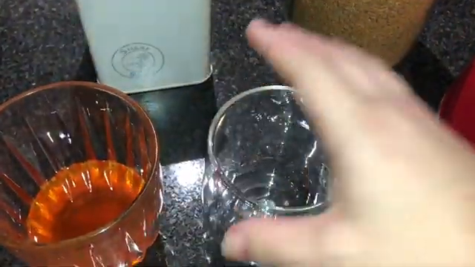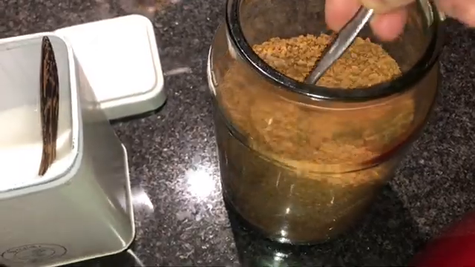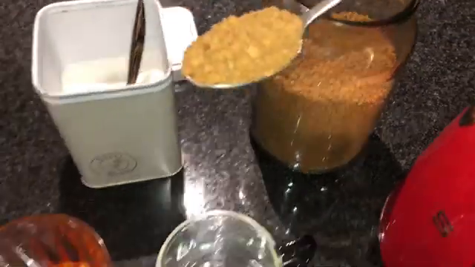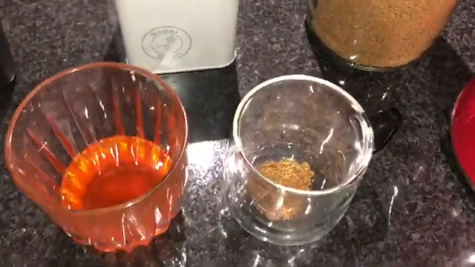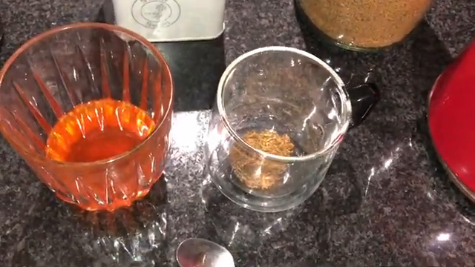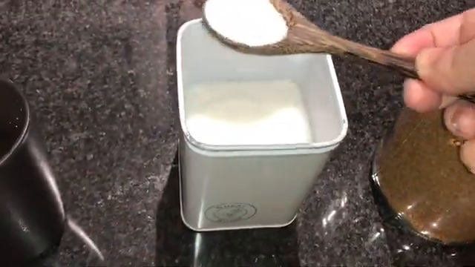If we take coffee, the coffee being the solid, which is known as the solute, put that in. Can't have coffee without sugar.